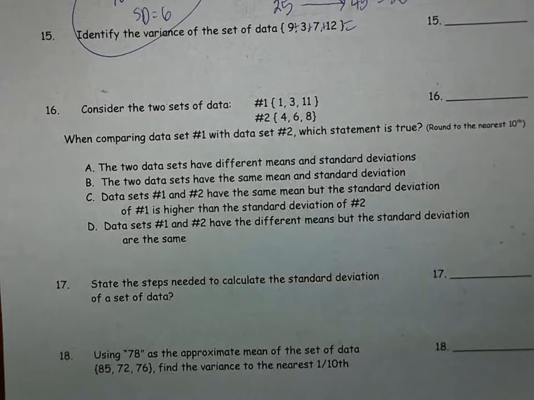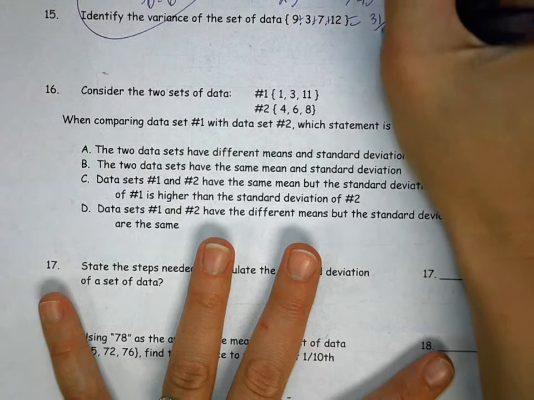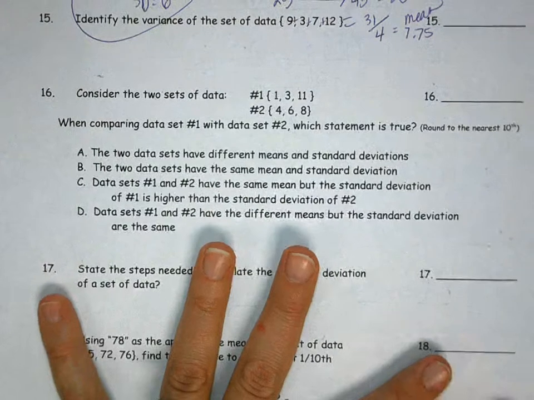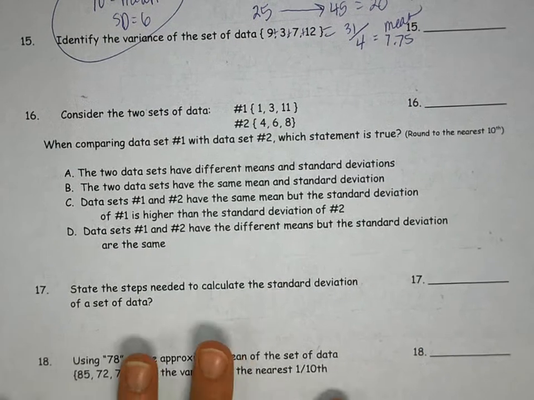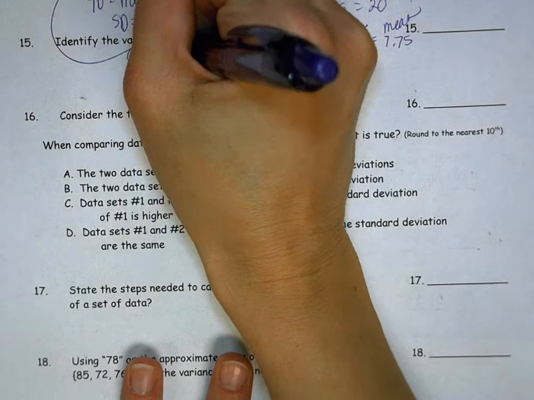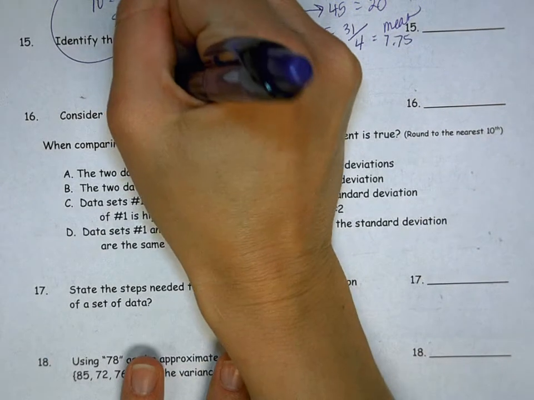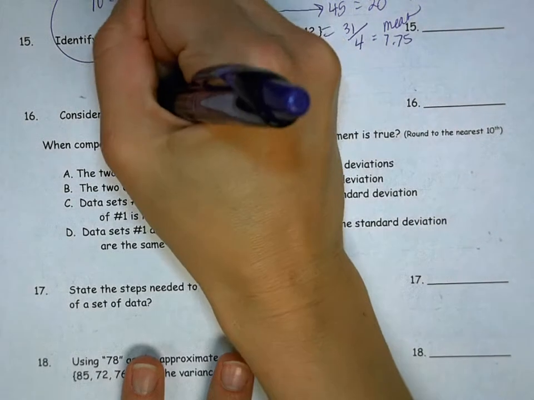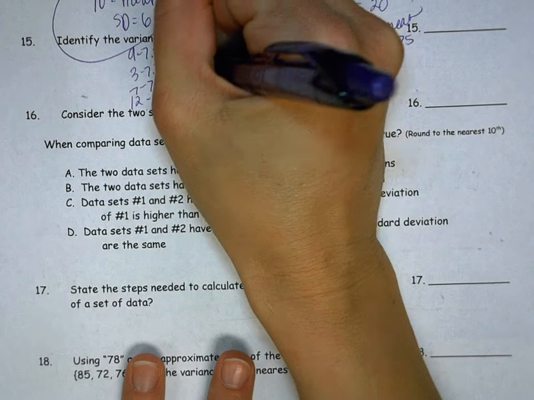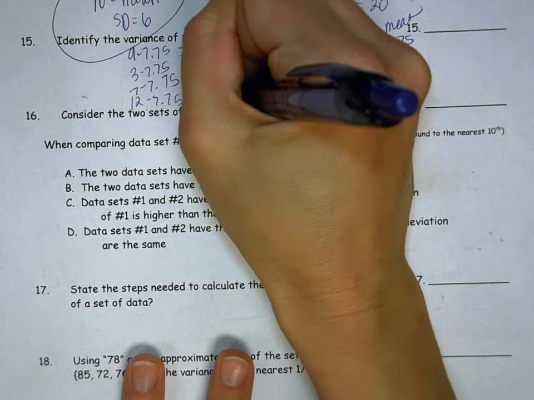Sorry, what is it again? 81? No, 31? 31, and we divide 31 by 4, and you get 7.75 is your mean. Okay, what do you do next in order to find your... You subtract them from your original set of data. So we go 9 minus 7.75, 3 minus 7.75, 7 minus 7.75, and 12 minus 7.75. And when we do that, I get 1.25, negative 4.75, negative 0.75, and 4.25.